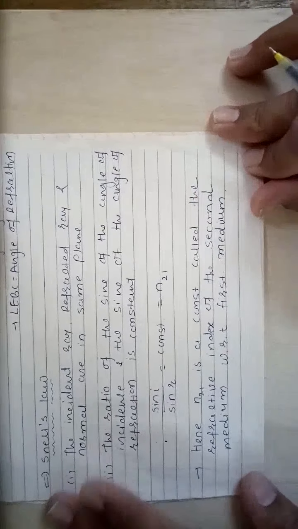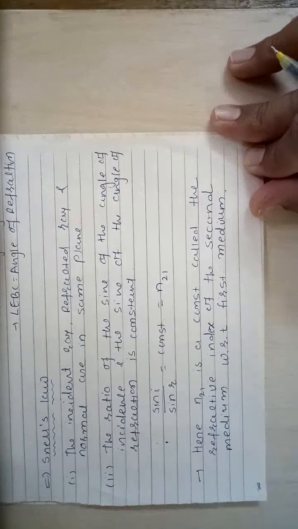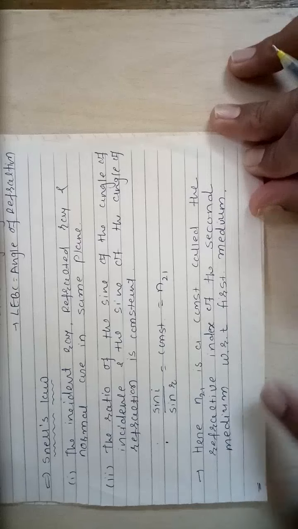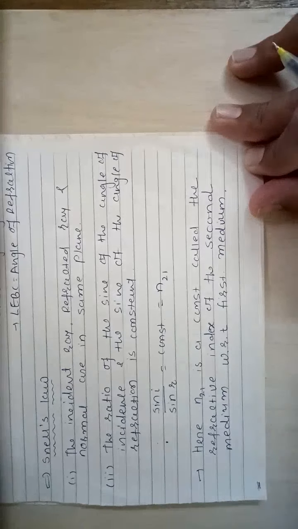I repeat, here n21 is a constant called the refractive index of the second medium with respect to the first medium.